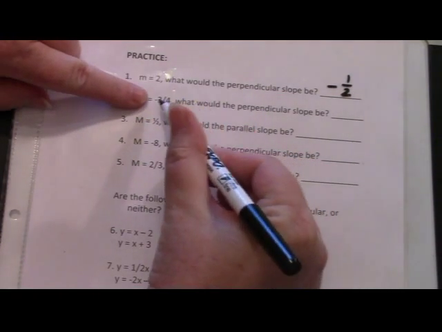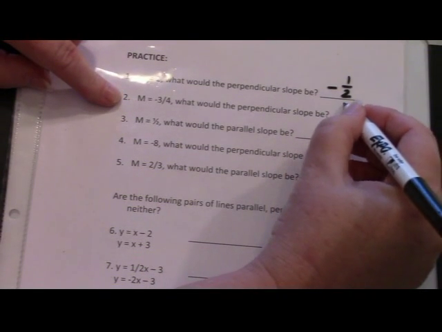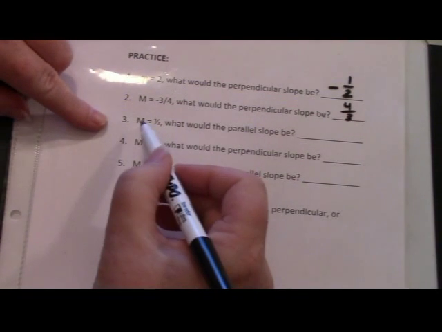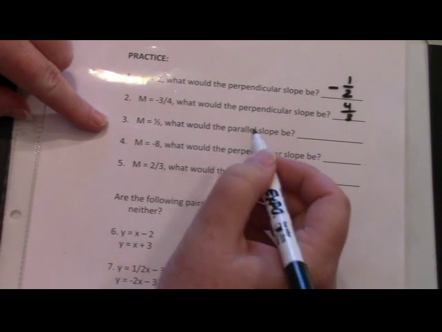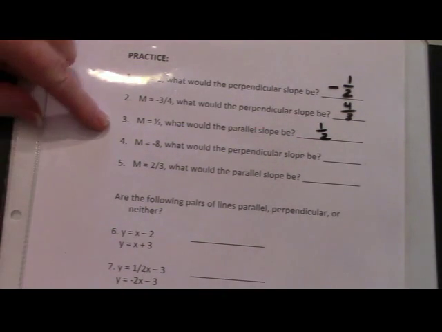Here I've been given a slope of negative 3/4. Perpendicular, well, opposite is positive, and then I got to flip them over. Instead of 3/4, it's going to be a positive 4/3. Here's a slope, 1/2. What would the parallel slope be? Parallel is the same. We don't have to do anything to it.